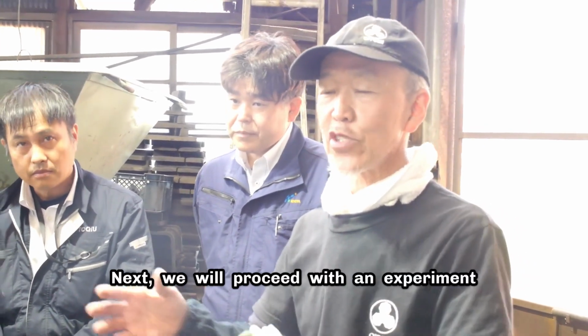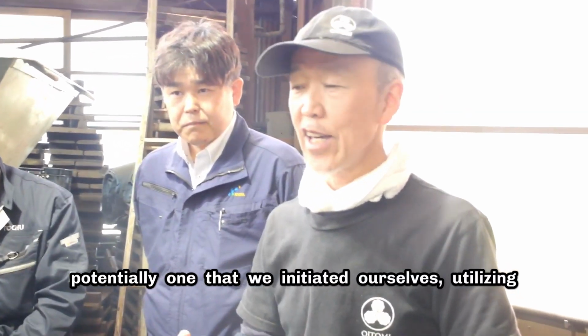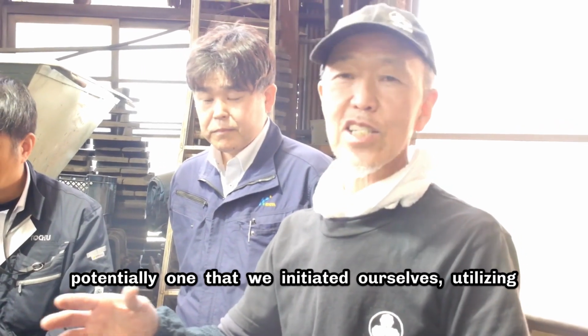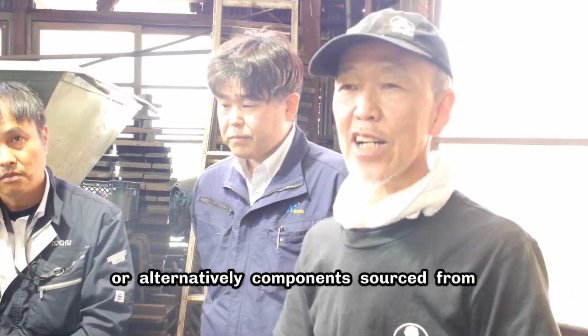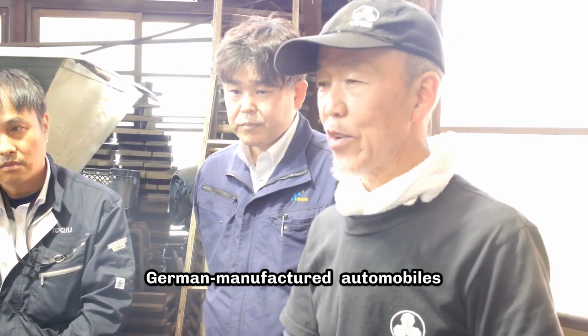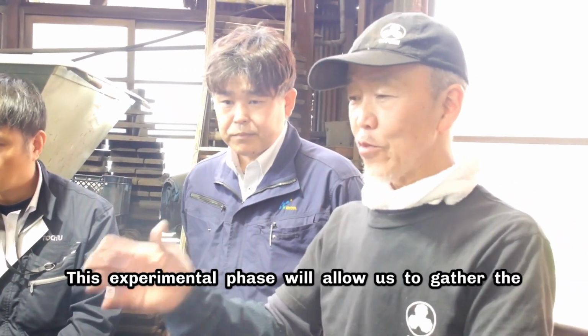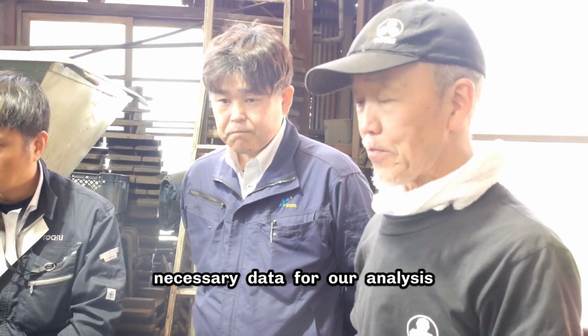Next, we will proceed with an experiment, potentially one that we initiated ourselves, utilizing molds that were previously employed in tidal flats or alternatively components sourced from German manufactured automobiles. This experimental phase will allow us to gather the necessary data for our analysis.